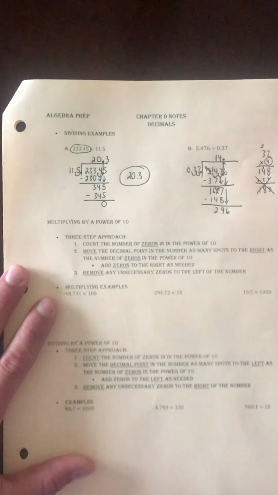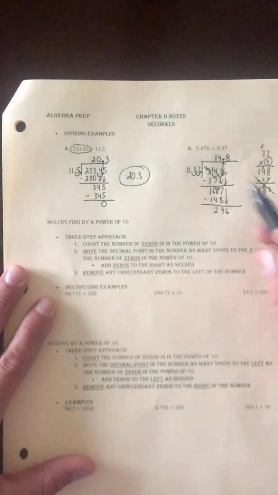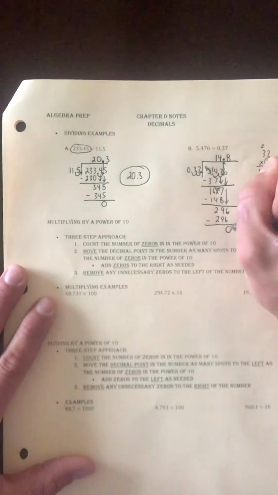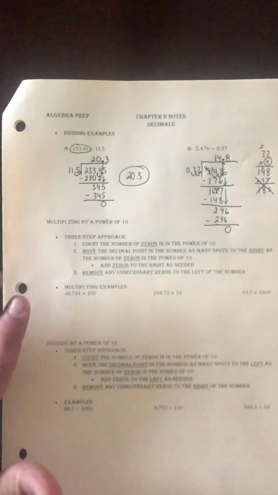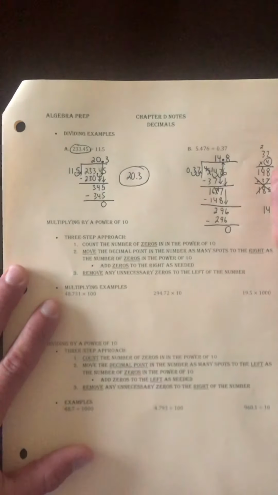So 8 times 7 is 56, so bring down the 6, carry the 5. 8 times 3 is 24, plus 5 is 29. So lucky guess based on I just saw 148 and said if I double that, that's going to be fairly close. So 37 goes into 296 8 times. And we know that 8 times 37 was exactly 296, so that leaves me with no remainder. So final answer on this problem was 14.8.